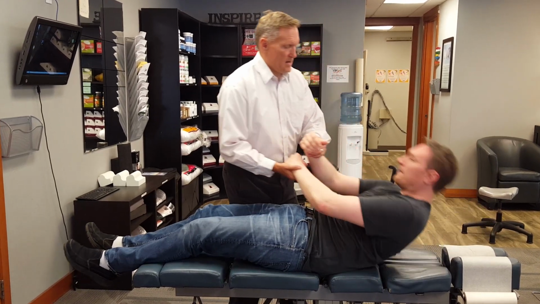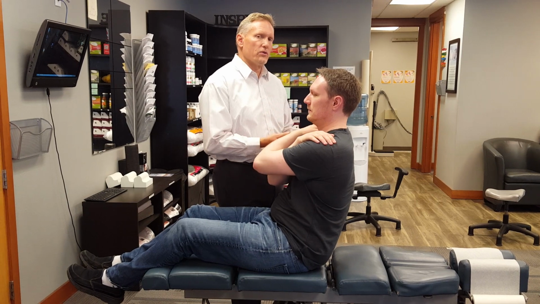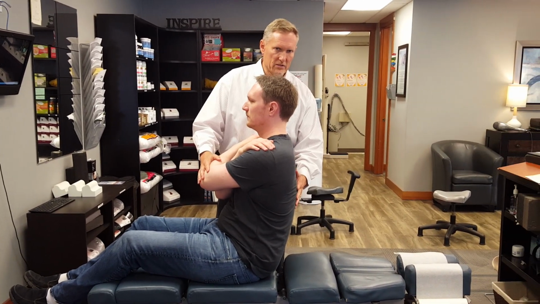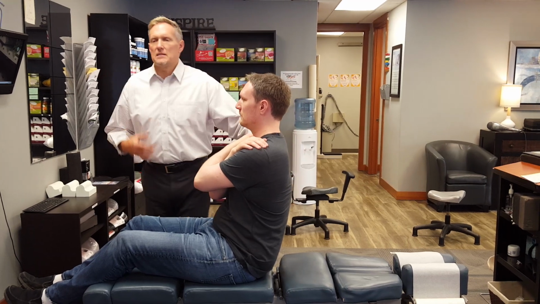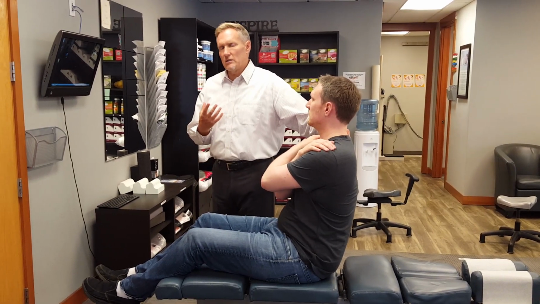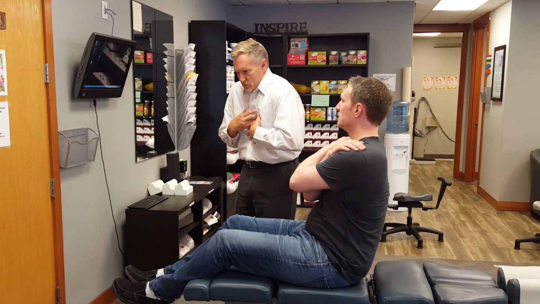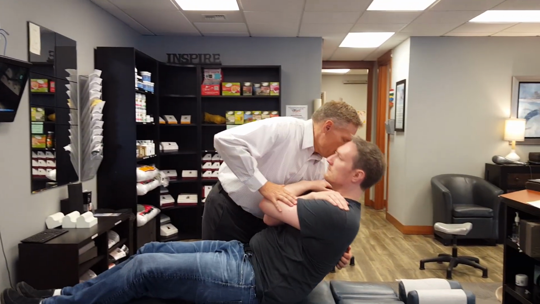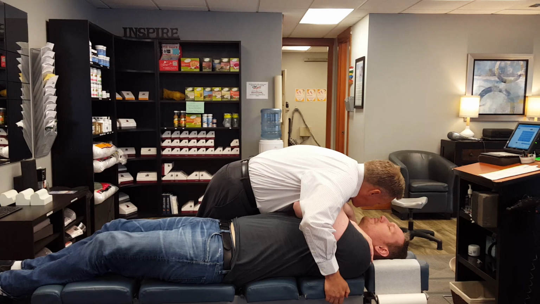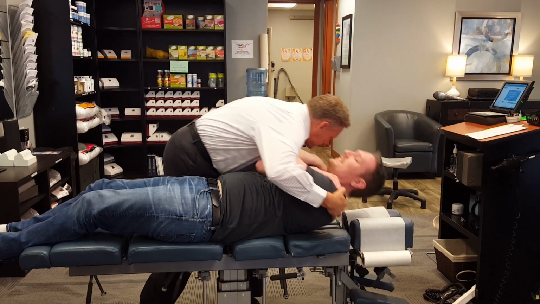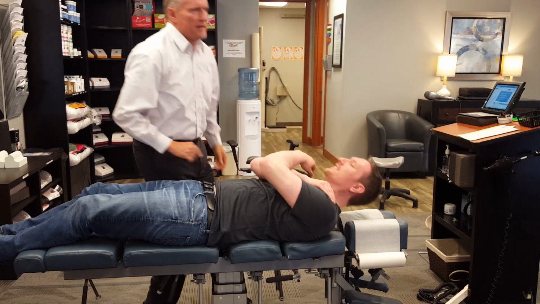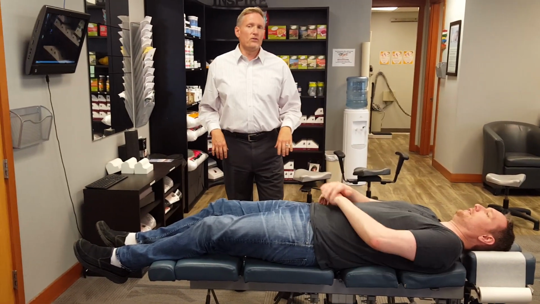I'll have you sit up here. And now I'm going to work through the thoracic spine. The thoracic spine is the area through the mid-back, between the shoulder blades. In his case, he tends to become too flexed, or what's called kyphotic, where he becomes real rounded here. So I want to lift those joints and bring them up. So we're going to do that this way. That was a good release, wasn't it? Yeah, that feels great.